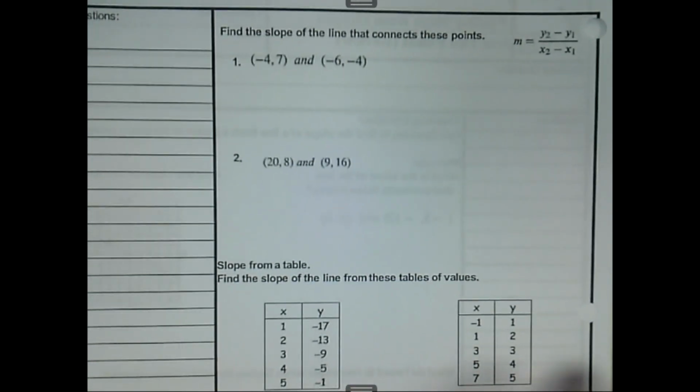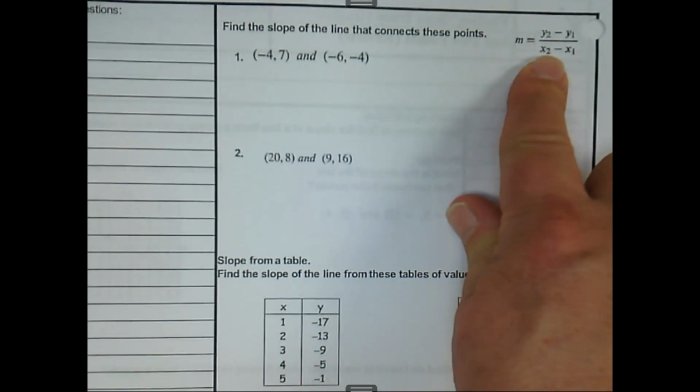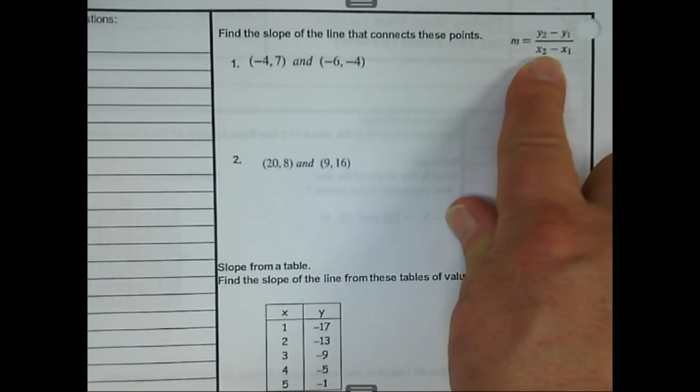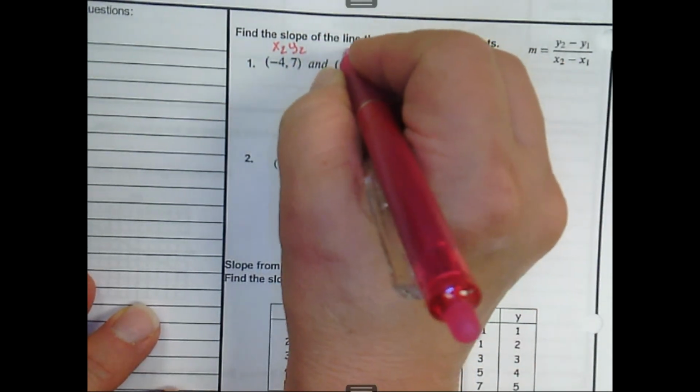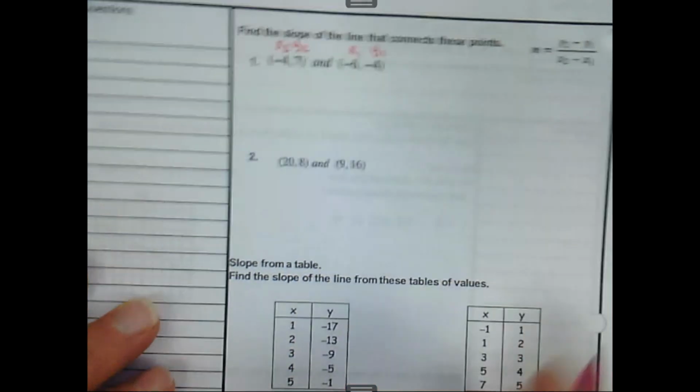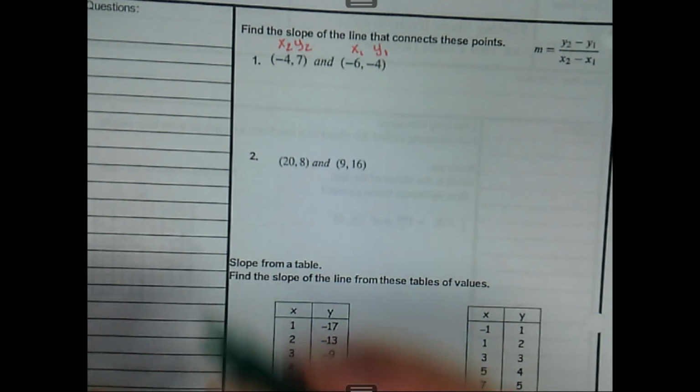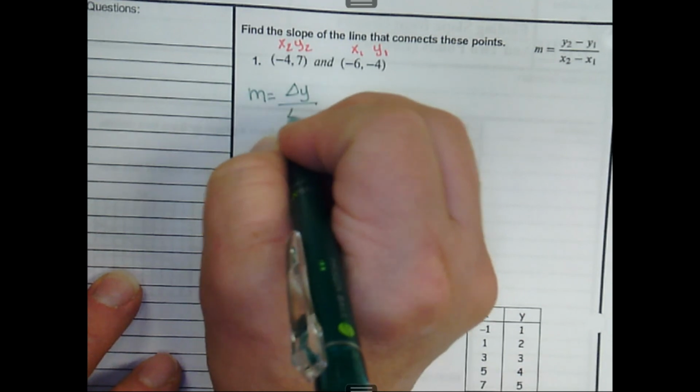Okay, the next one we're going to do 2 points. Hopefully you remember how to do that. First thing we do, this is your formula up here. y sub 2 minus y sub 1 over x sub 2 minus x sub 1. Remember, we can name either one of the points. So point 1 and point 2 truly does not matter. So x sub 2, y sub 2, x sub 1, y sub 1. My slope is equal to the change in y over the change in x.